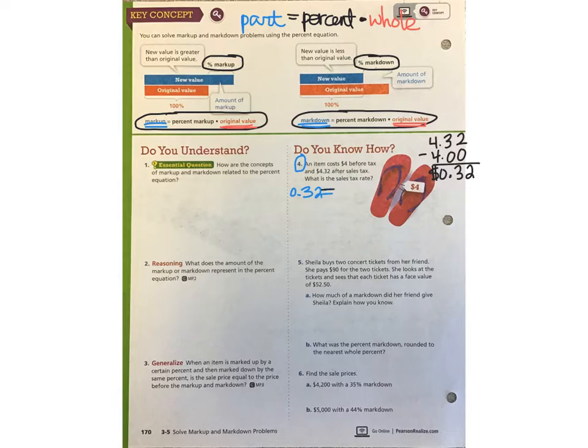That is equal to the percent P, or the sales tax rate that we're trying to find, times the original cost of those shoes, which was $4. So on both sides of the equation, we're going to divide by 4. Now, can you determine what P is equal to? And then change that back into a percent. P is equal to 8/100ths, which means when we change that back into a percent, it's 8% sales tax.